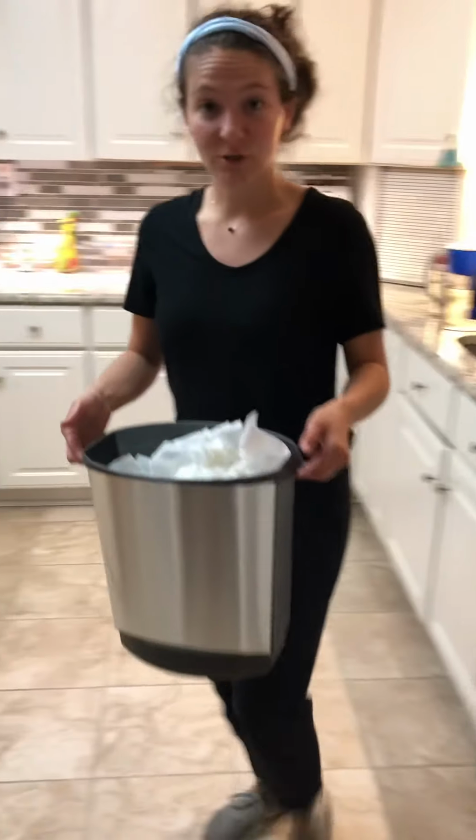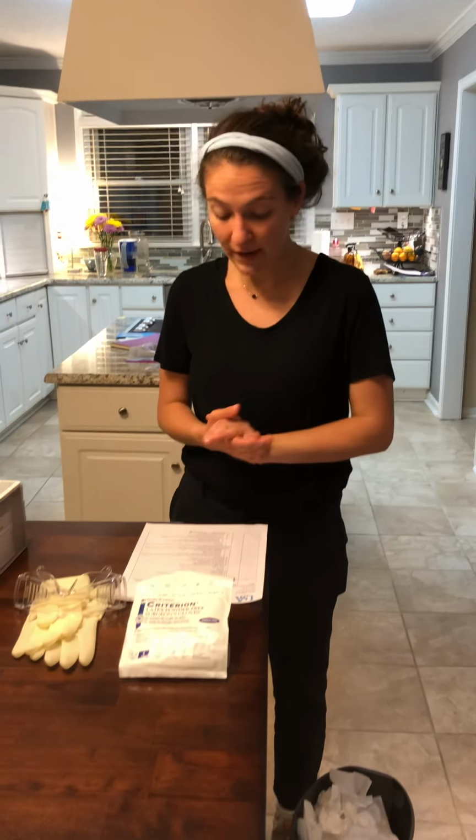Now I'm going to move my trash can and perform hand hygiene again. And the reason that I'm going to perform hand hygiene with just the hand rub this time is because I've touched an inanimate object in direct vicinity of the patient, and I would also use hand hygiene when I take off my sterile gloves.